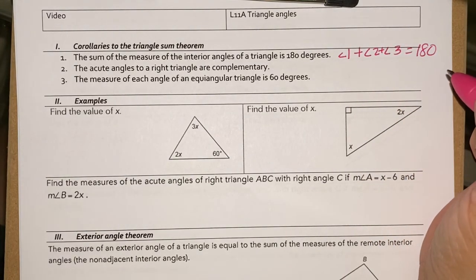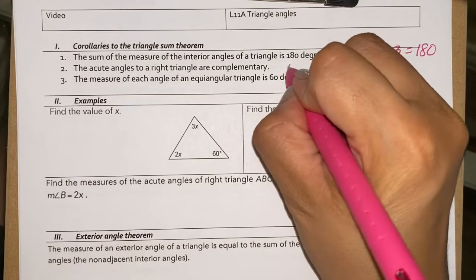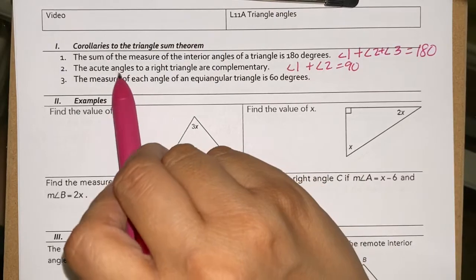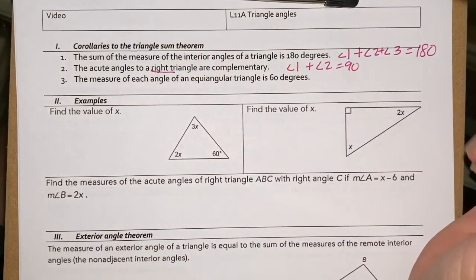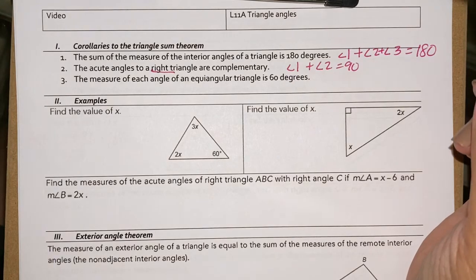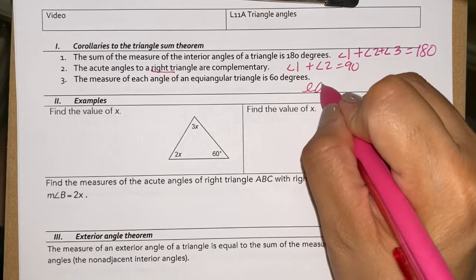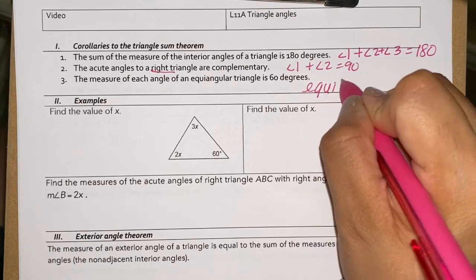The acute angles of a right triangle are complementary. That means that angle 1 and angle 2 equal 90 because you already have a 90-degree angle. And the measure of each angle of an equiangular triangle is 60 degrees, which also means that it's an equilateral.